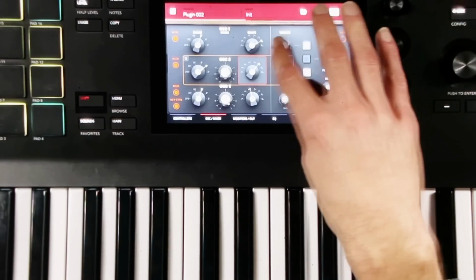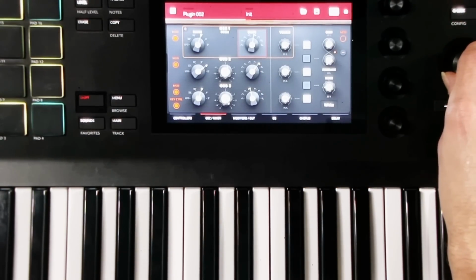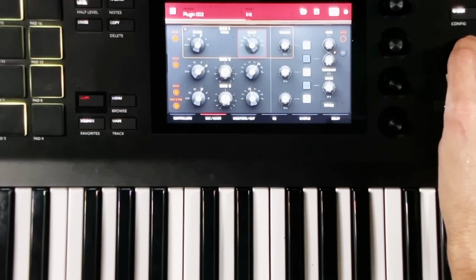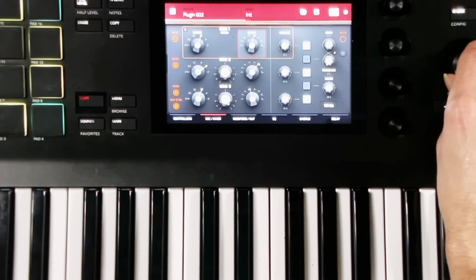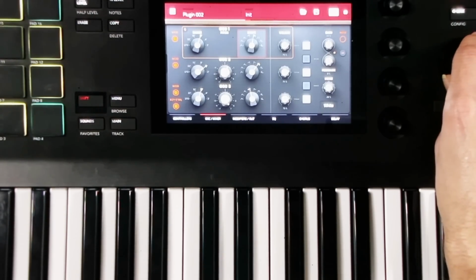I'm not sure if I'm sold on these shapes here. I think I like that better. Yeah, I really like these. Alright, so we went ahead and did this, right?